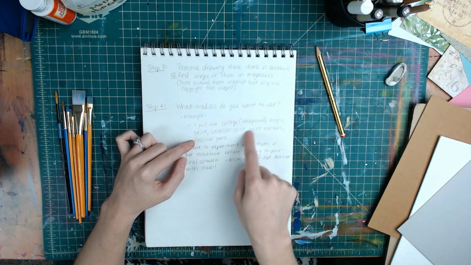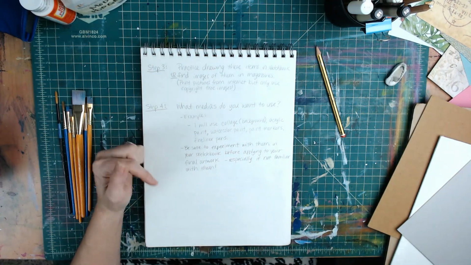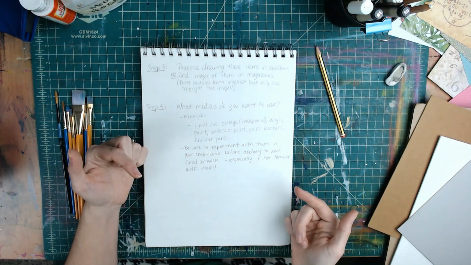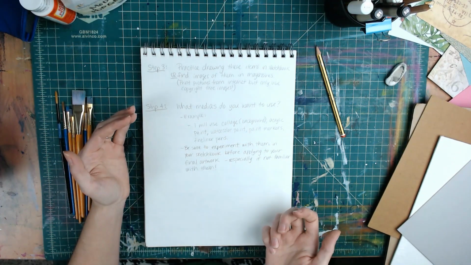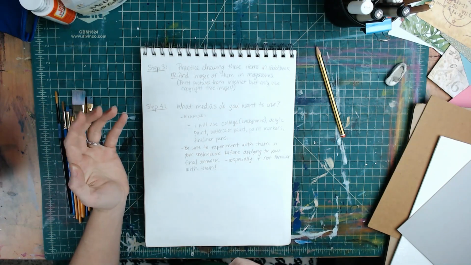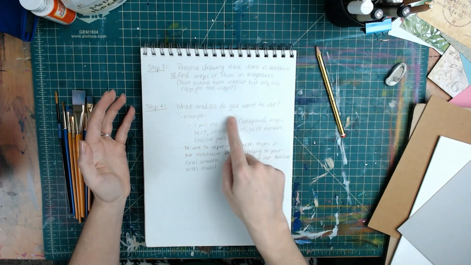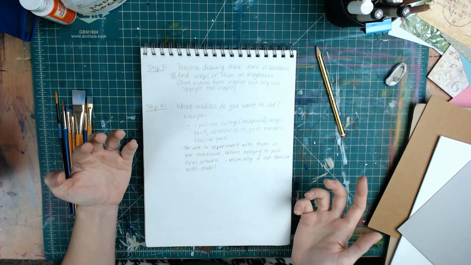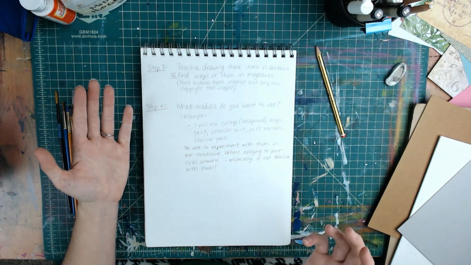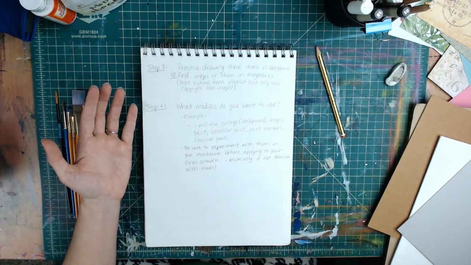Okay, so just keep in mind that's an example to kind of get you to think about what it is you want to use and or can use. So if you're using what you have around the house, you may not have all these things. You may only have 2 or 3 things. So feel free to use what you have.